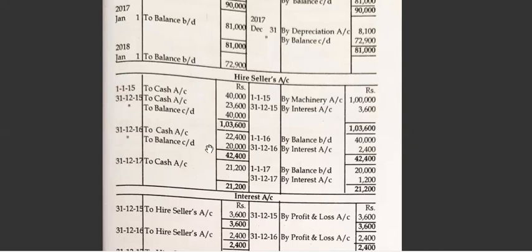Now the second and third year the same entries will repeat: the interest entry, installment entry, transfer entry, and depreciation entry. So the interest entry will be by interest account 2,400. Then the installment entry to cash account: 20,000 plus the interest 2,400, it is 22,400. Then after that depreciation.